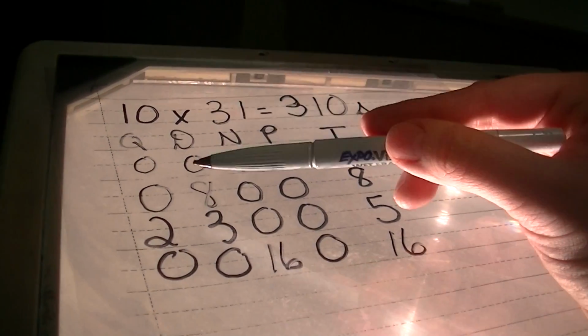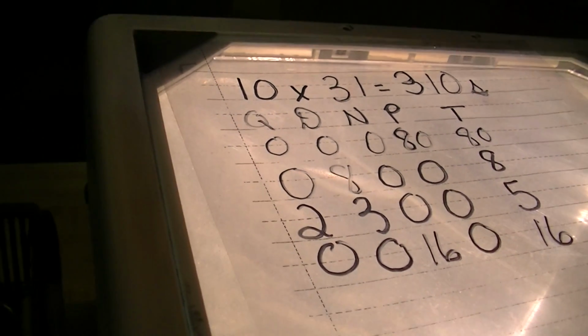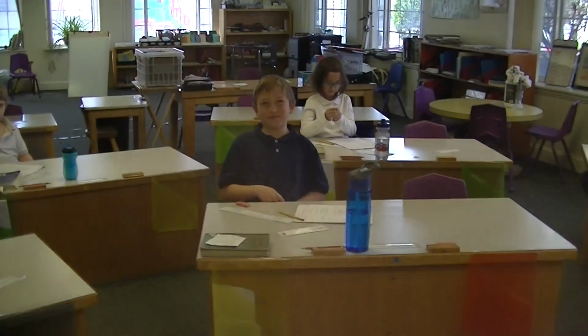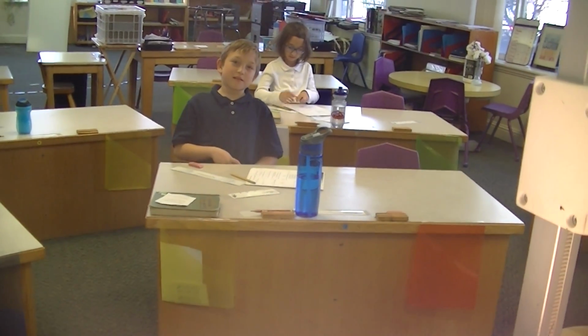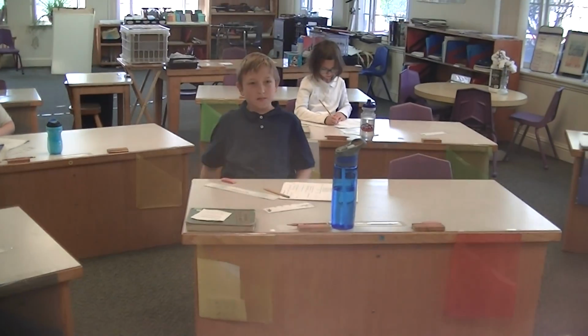Think of those quarters. You did 2 quarters. Could we do 4 quarters? We can't, because that would make $1. How much is 3 quarters? Oh, that is 75. So if I have 75 cents, and one nickel makes 80 cents.